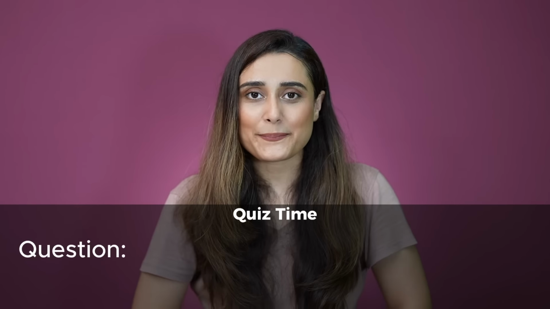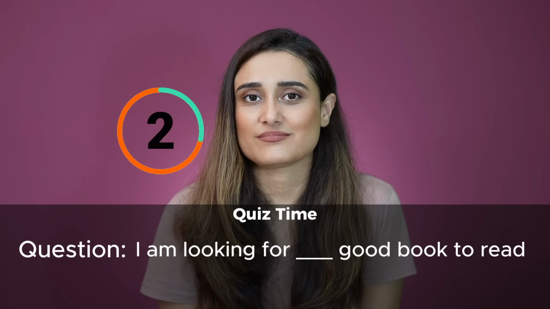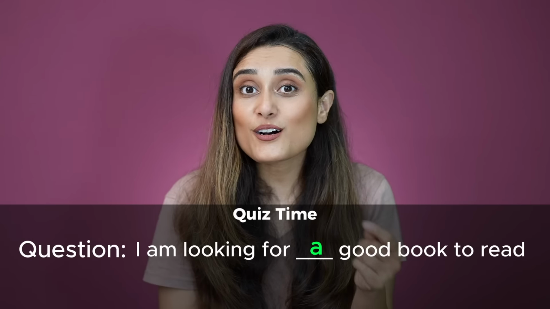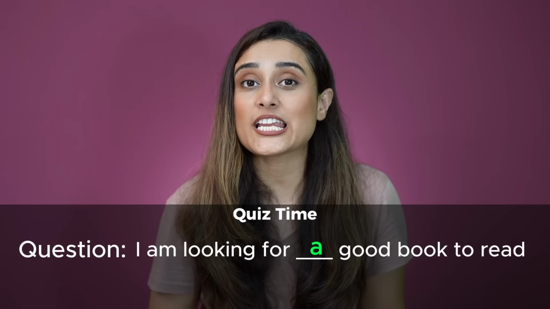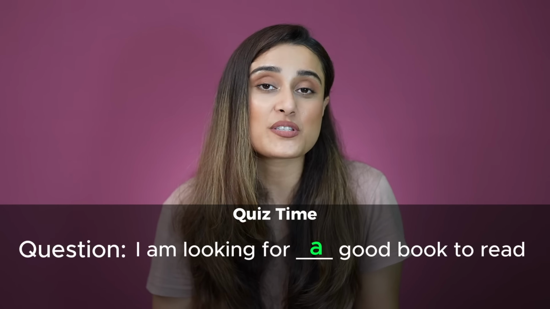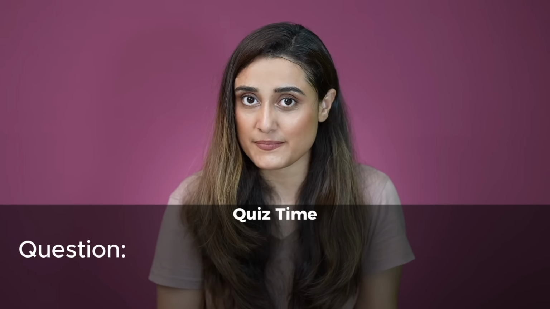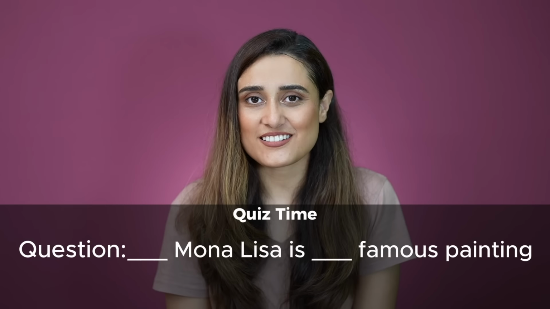Moving on to the next one. I'm looking for dash good book to read. A good book. It could be any good book. And that is why I'm using an indefinite article, which is a or an, instead of using the, which is a definite article.